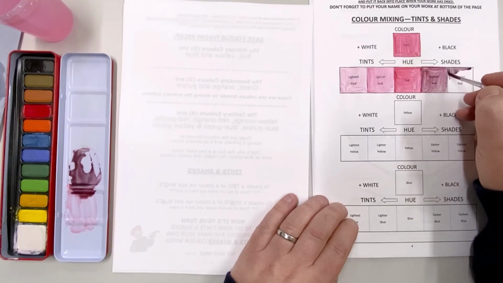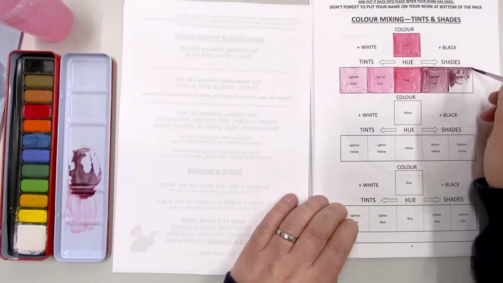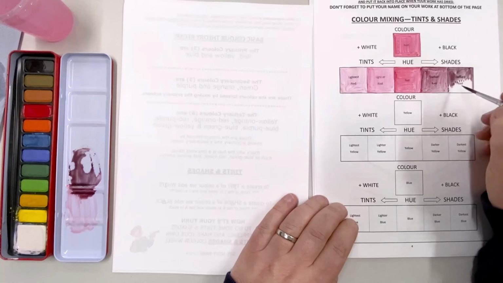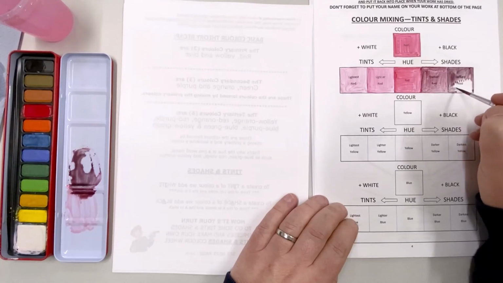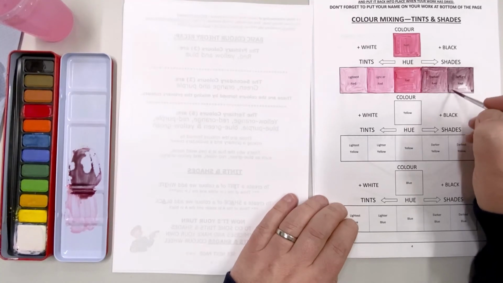And just slight subtle differences in colour. But that's all this should be. I mean, this should not be completely black in here. If it is completely black, you've added far too much black to it, because you're just using the black to tone the colour.